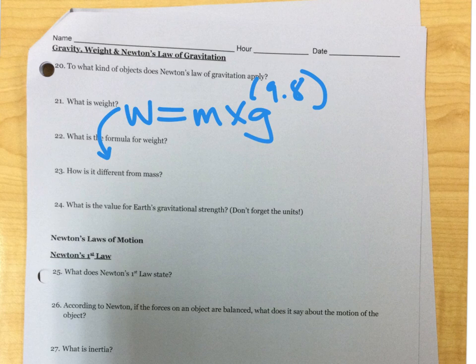And remember that mass for this question here is just how much stuff or how much matter is in an object, whereas weight is that mass with an applied force, and that force is gravity. So that's how weight is different. Weight is accounting for the acceleration of gravity.